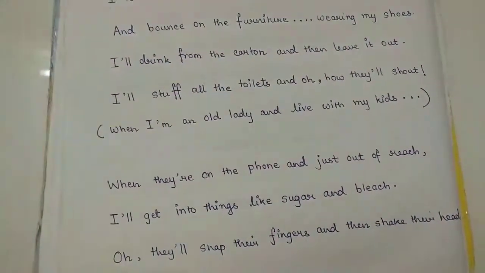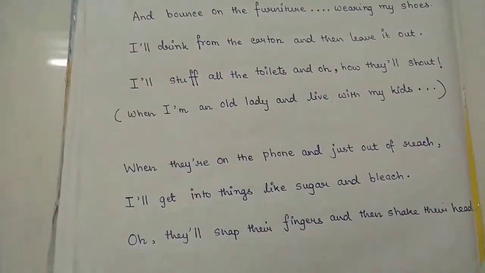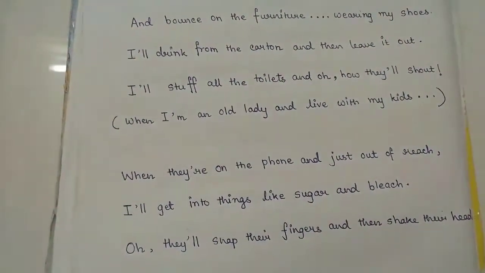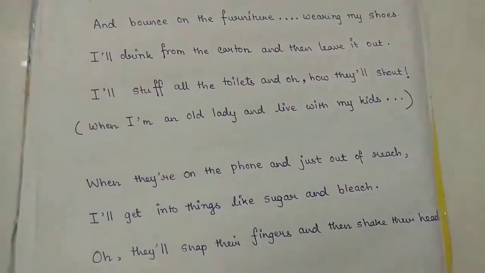Not only will she do that, probably she will mix and match them up so that you cannot distinguish one from the other. Just imagine, my god. Oh, they'll snap their fingers and shake their head. Just imagine, they'll be cracking their fingers out of anger and showing angry expressions and just shaking their head: oh my god, what a mess have you created and what trouble you have landed us in. Okay, so this is it.